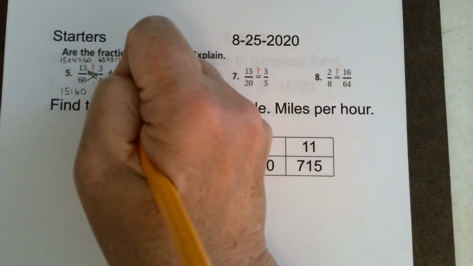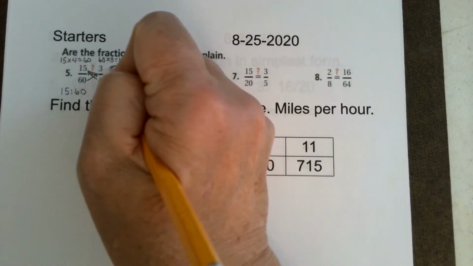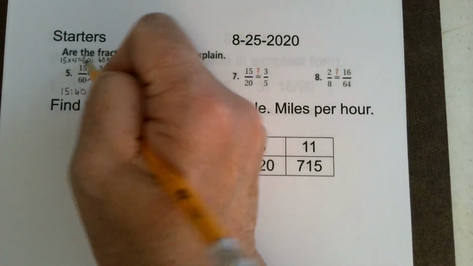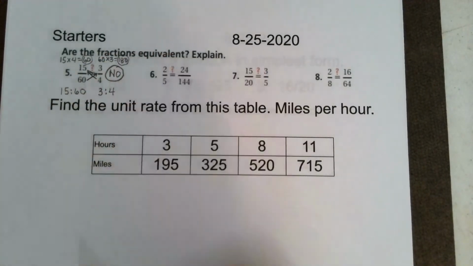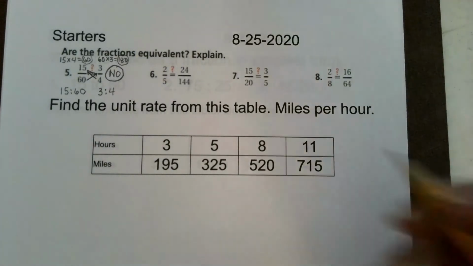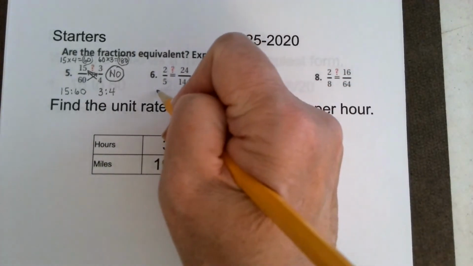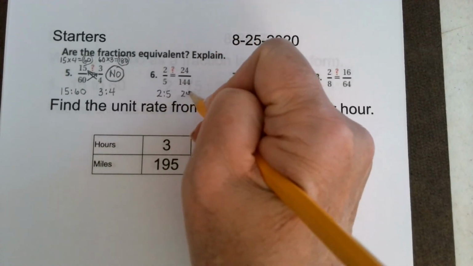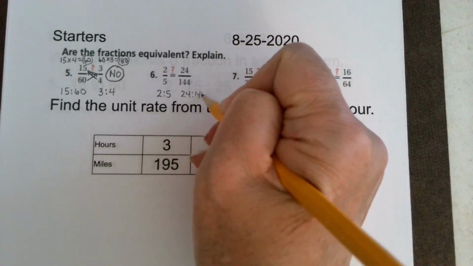So those are not equivalent. No. When we cross multiply and we have two different answers, we have 60 and 180, those are not equal. Number 2, remember this could be written 2 to 5 and 24 to 144.